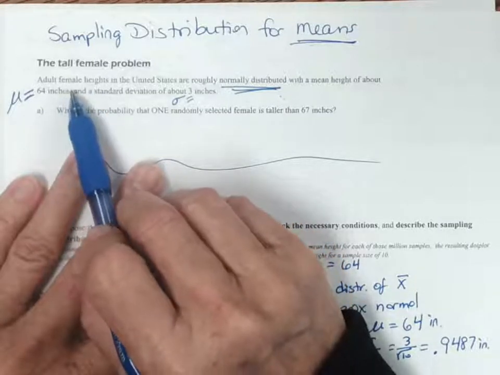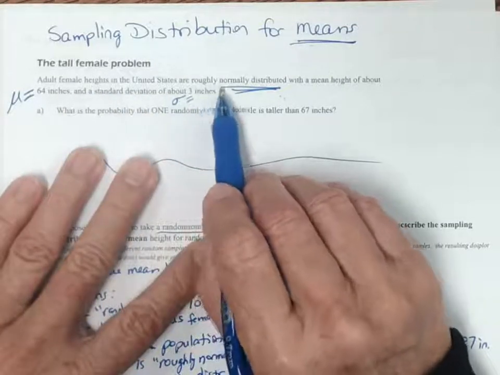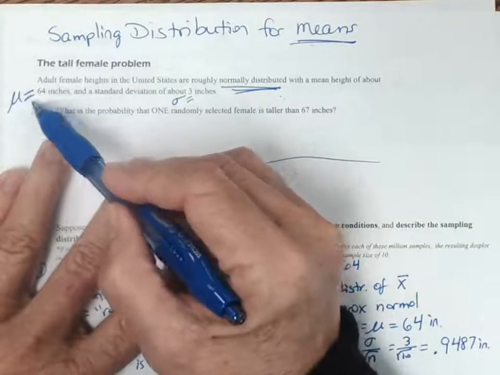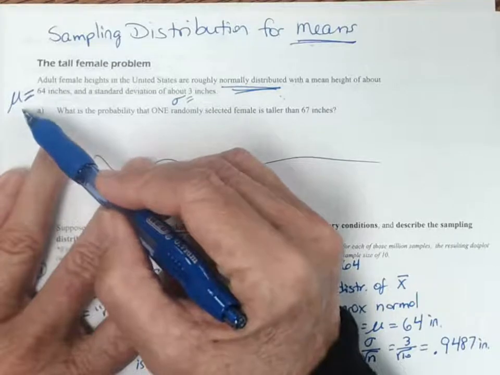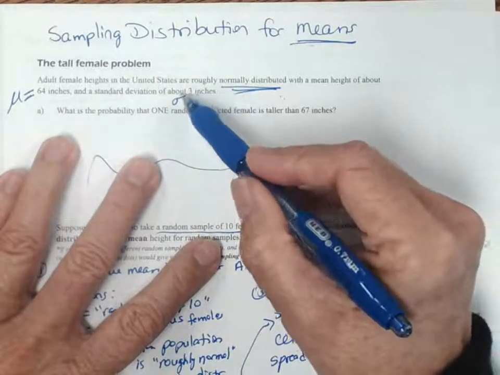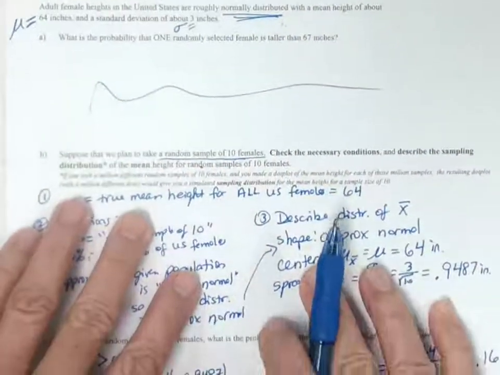We are told that adult female heights in the US are roughly normally distributed with a mean height of 64, so that's mu, my parameter for the population, and a standard deviation of 3 inches. So again, write down what we have. We're skipping this first part.